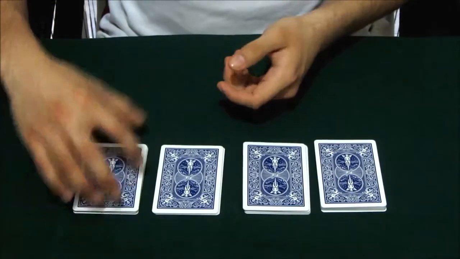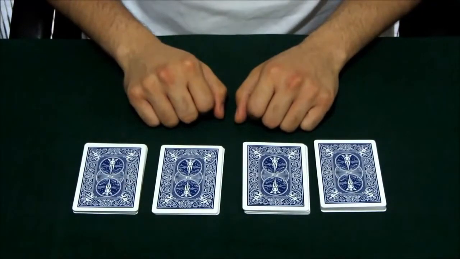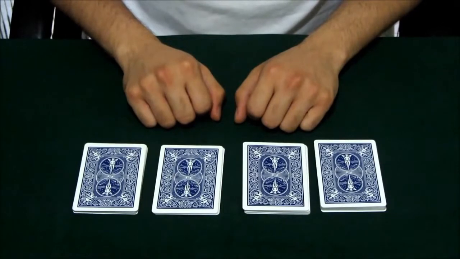So at this point, you want to move 3 cards from the top of each pile to the bottom. But there is a right way and a wrong way to do that. If you just say to the spectators, I will move 3 cards from the top to the bottom of each pile, you will raise suspicion and you will make them believe that the whole trick is set up. So instead of that, you want to suggest and propose the number 3 to the spectators.